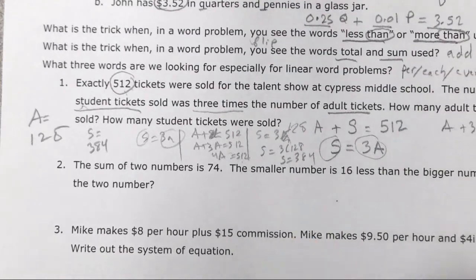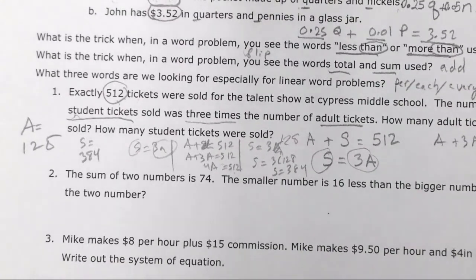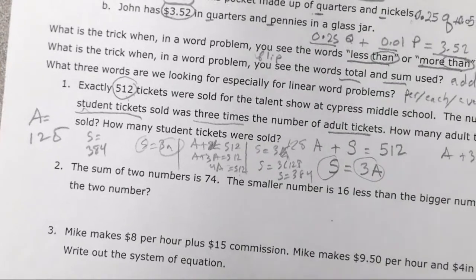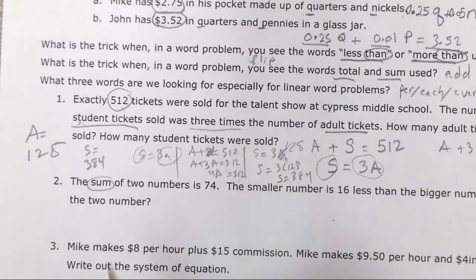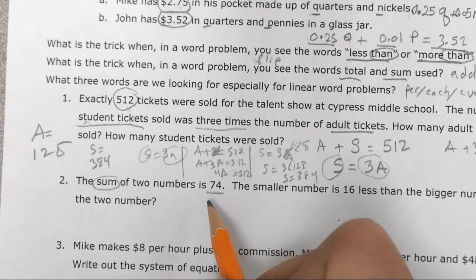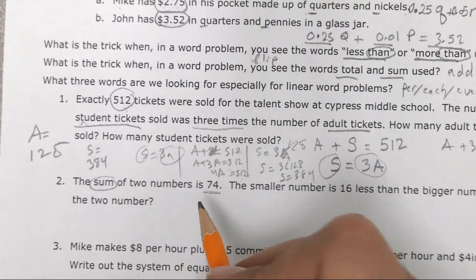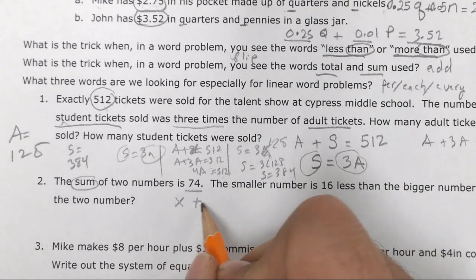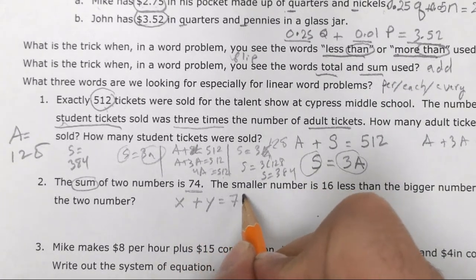Now, just because there's not enough space here, we're just going to write out the equations without actually solving them. It also saves time. I've already showed you how to solve it, so you can just go ahead and do it yourself. Sum is the same thing as the word total, so that means we're adding. There's no dollar value, so we don't need anything with the letters. The sum of two numbers, let's call that x for the small plus y equals 74.